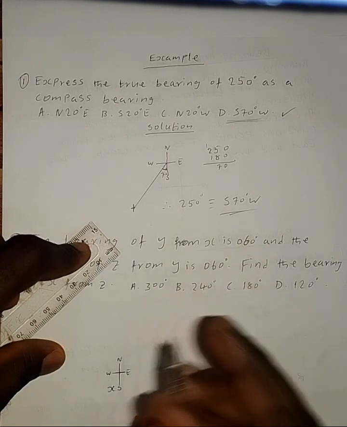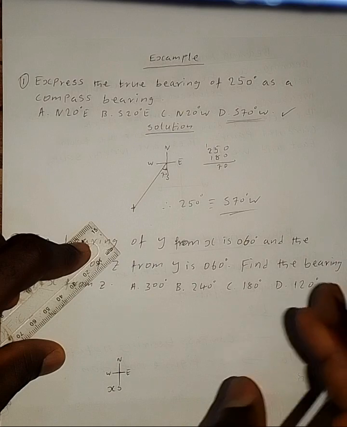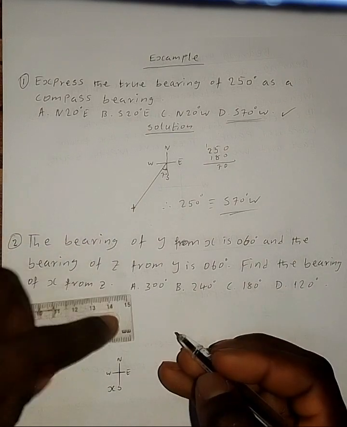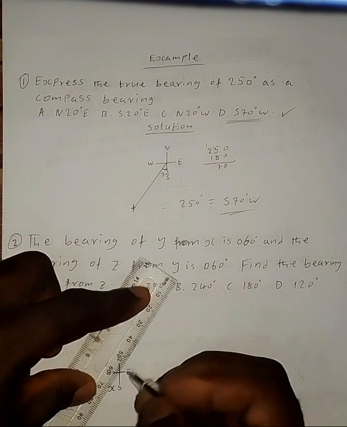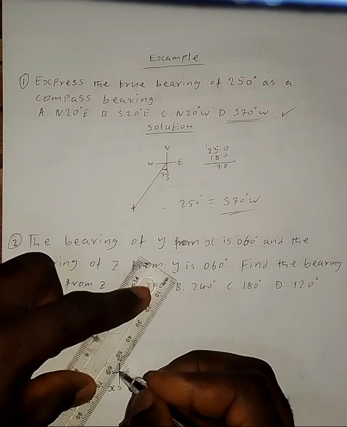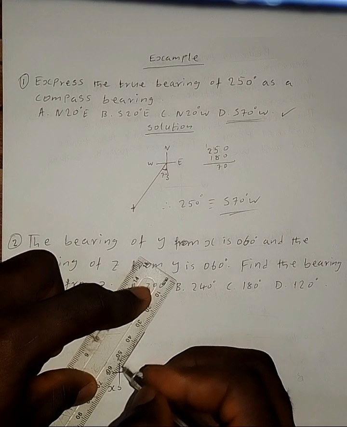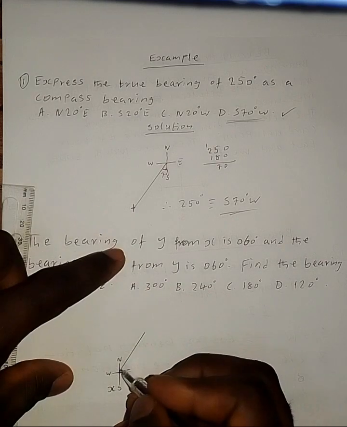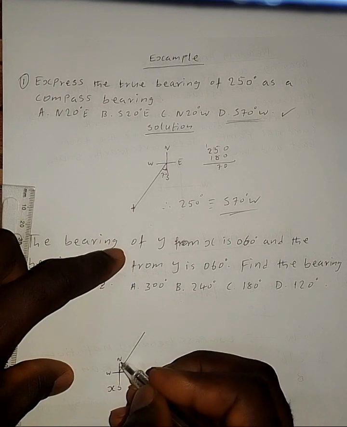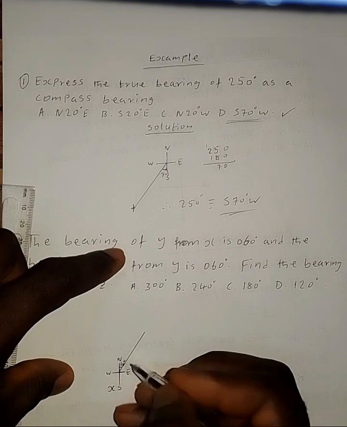Okay, let's mind this one first. So you go to first quadrant, you draw an arbitrary line. It's not measured, just draw an arbitrary line. Indicate your 60 degrees here.